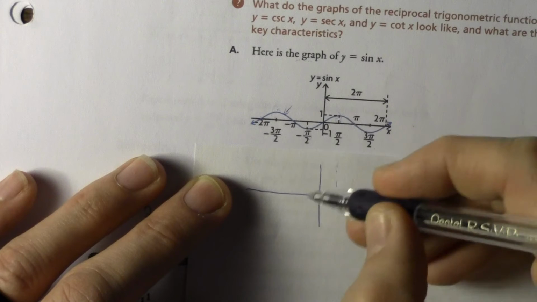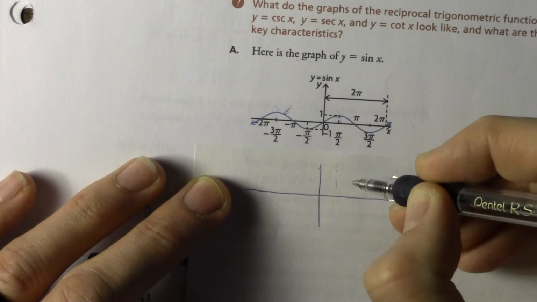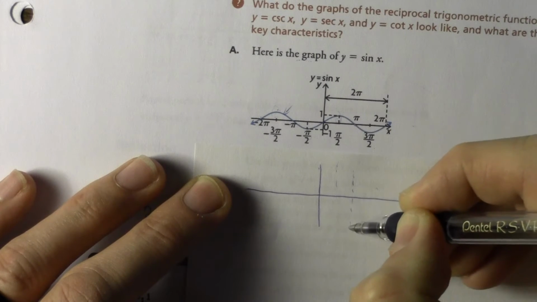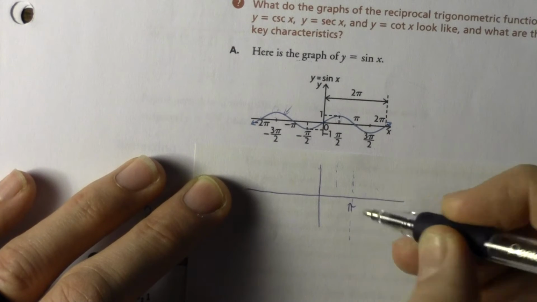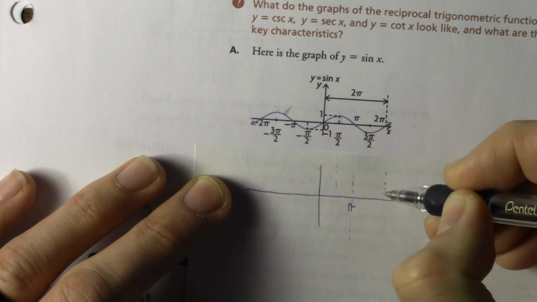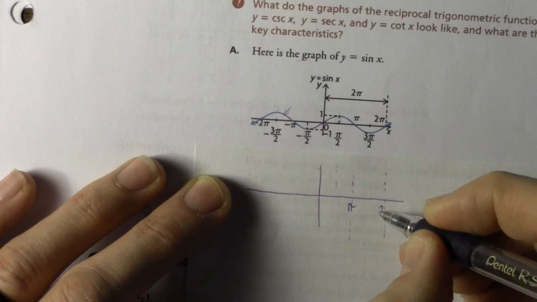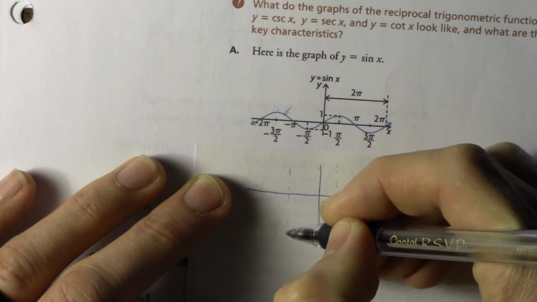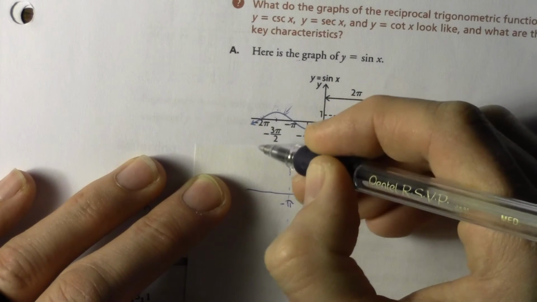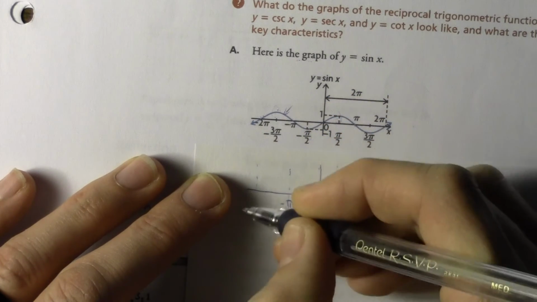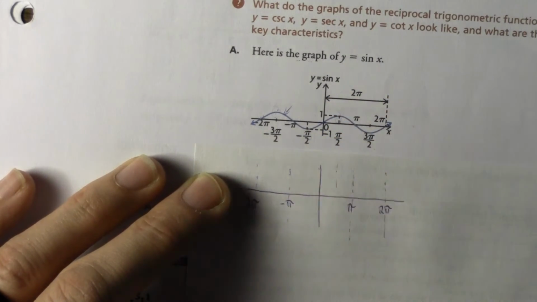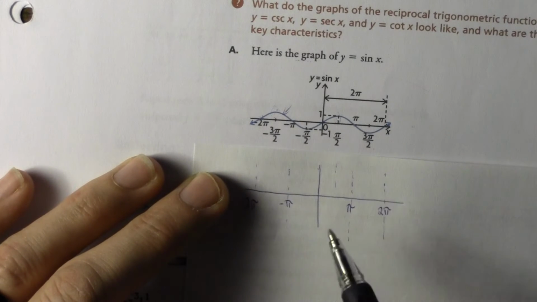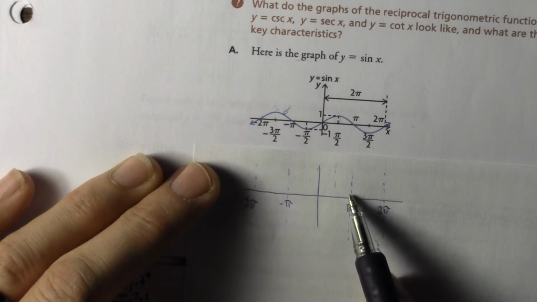So my zeros, I'm going to put in my vertical asymptote. So here, okay, so those are my vertical asymptotes.